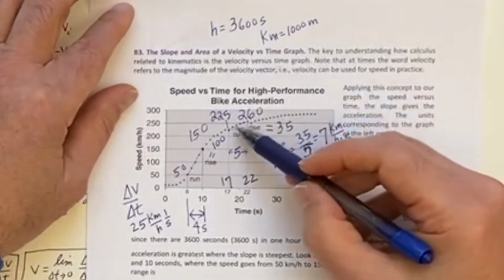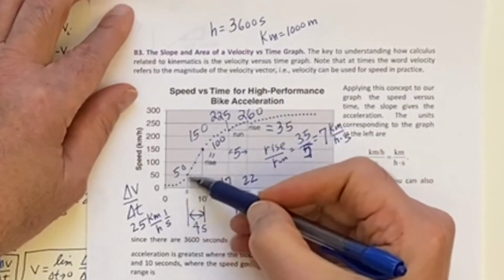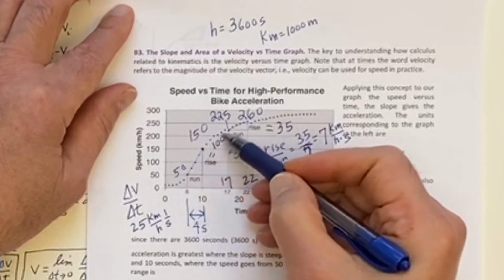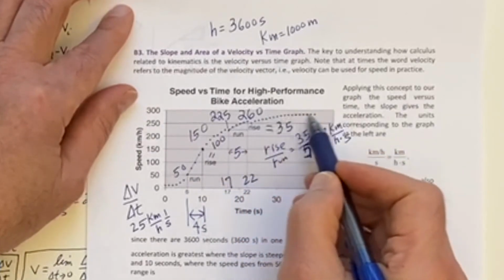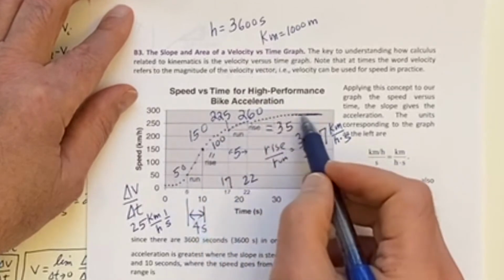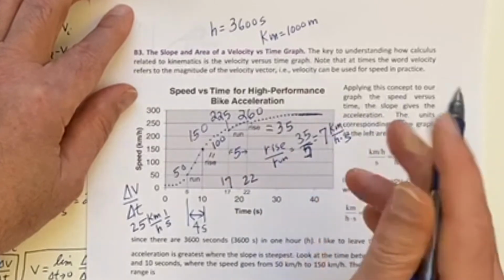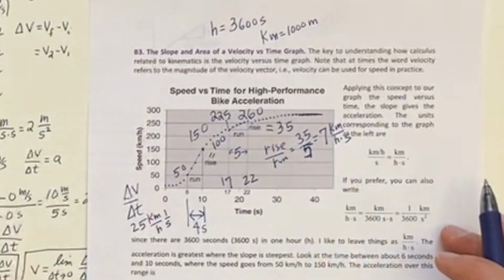So that acceleration there, you can see the slope, it's not as steep. So there was more acceleration here at the beginning, and then less acceleration. And then here, when it flattens out, there's no acceleration. You're going at a constant speed. You're not changing your speed. So your kilometers per hour remain the same.